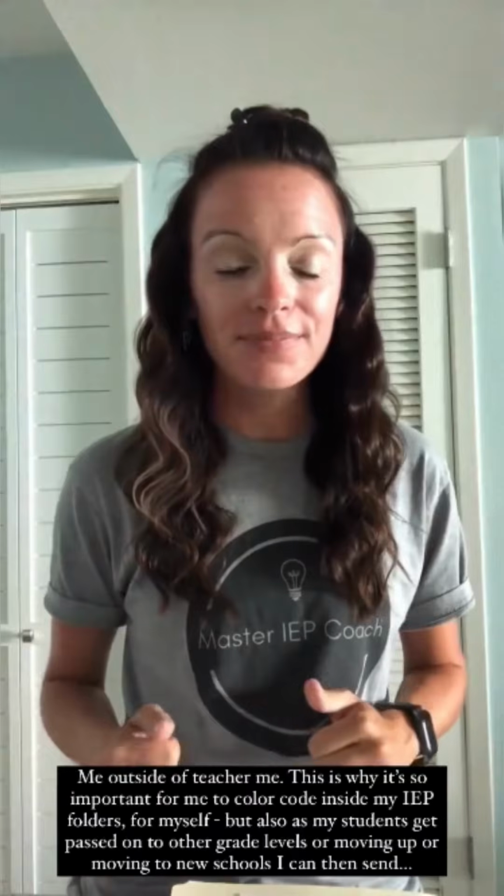So this is why it's so important for me to color code inside of these IEP folders for myself, but also as my students are getting passed on to other grade levels, as they're moving up or moving to different schools, I can then send this out to them and they can enjoy that and then be able to implement it themselves as well.